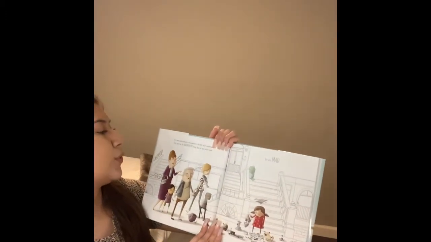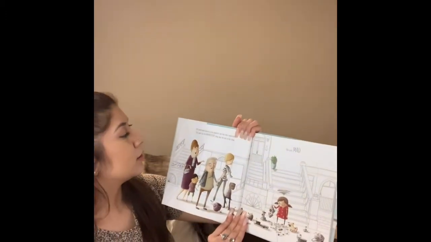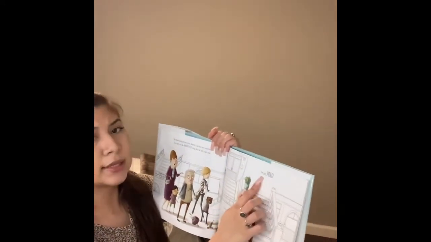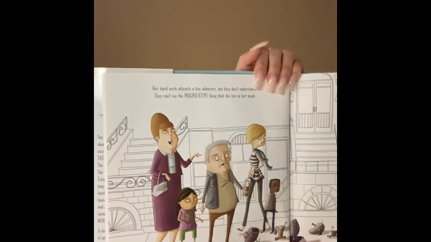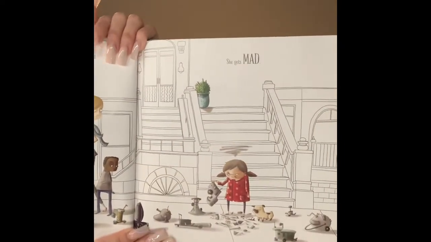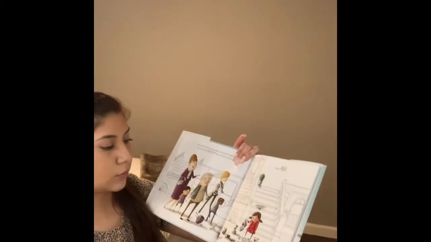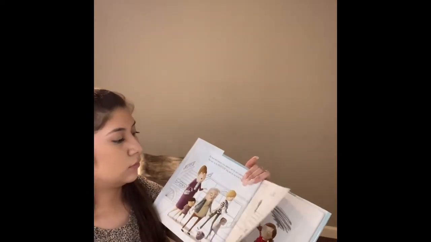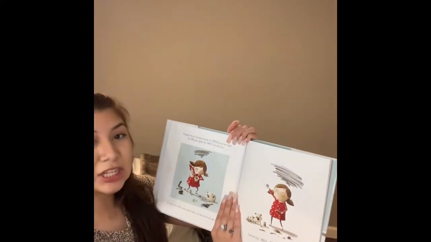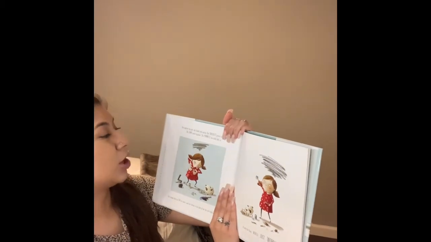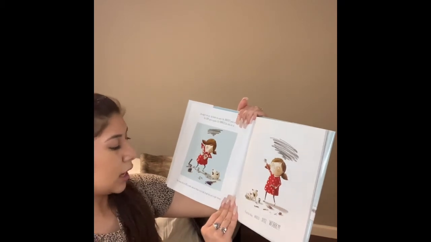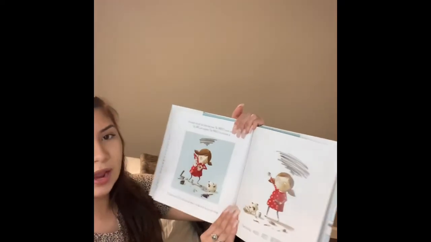Her hard work attracts a few admirers, but they don't understand. They can't see the magnificent thing that she has in her mind. She gets mad. Those are the admirers. They look like her neighbors, maybe. And there she is. She's upset. The angrier she gets, the faster she works. She smashes pieces into shapes. She jams parts together. She pummels the little bits in. Her hands feel too big to work, and her brain is too full of all the not right things.